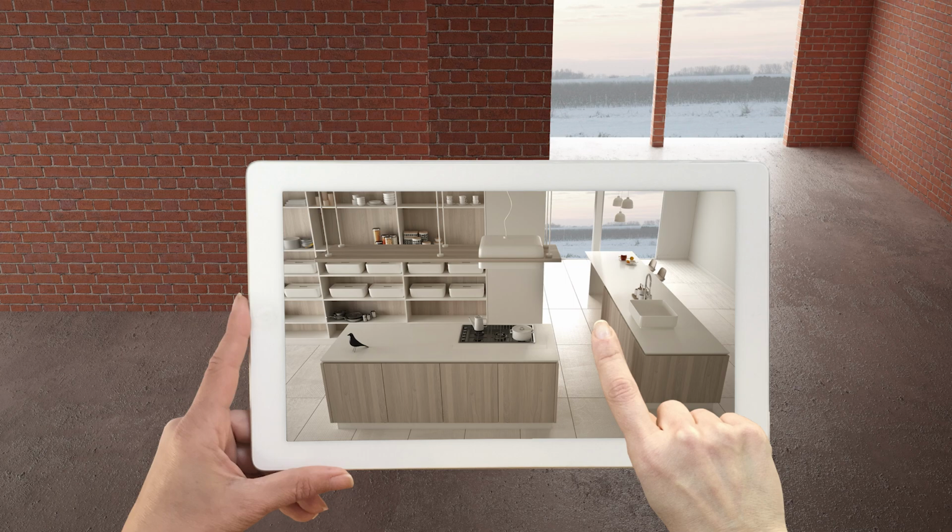How occlusion enhances realism. Occlusion is a key factor in creating realistic AR experiences. When a real-world object, like a wall or a person, blocks the view of a virtual object, it adds depth and realism to the scene. For example, if a virtual object is partially hidden behind a real-world object, it creates a sense of three-dimensionality. This subtle detail can significantly enhance the overall immersion and believability of the AR experience.